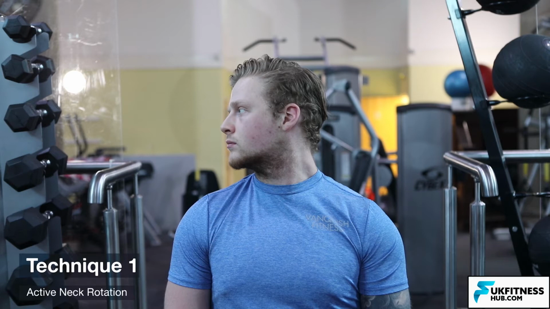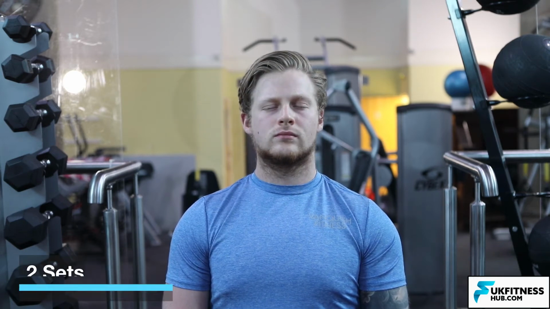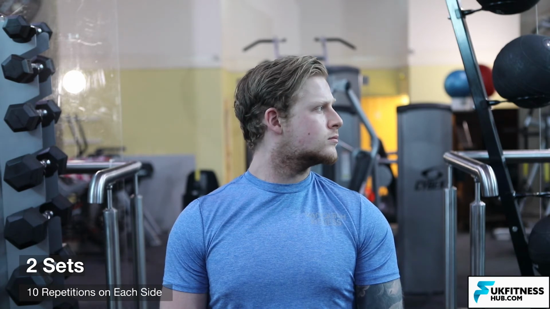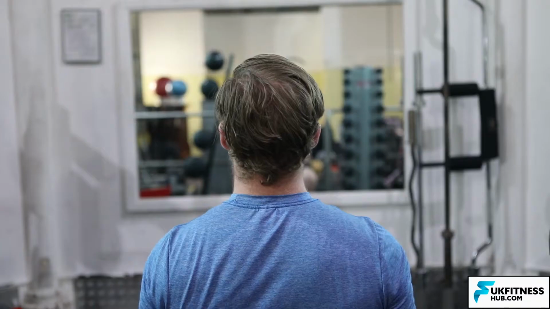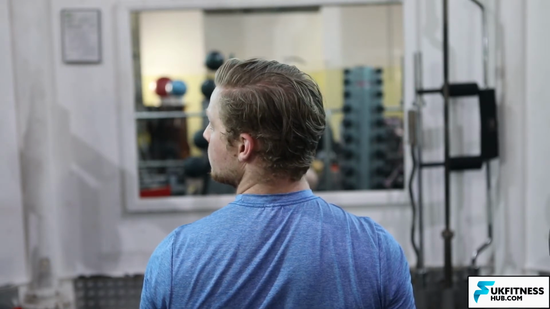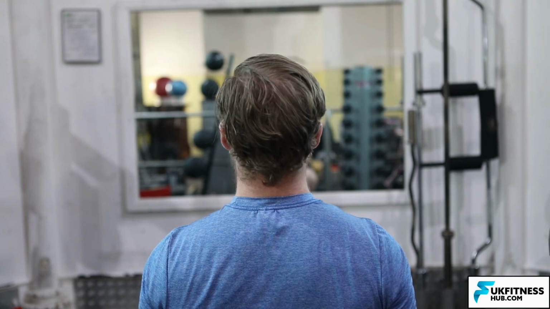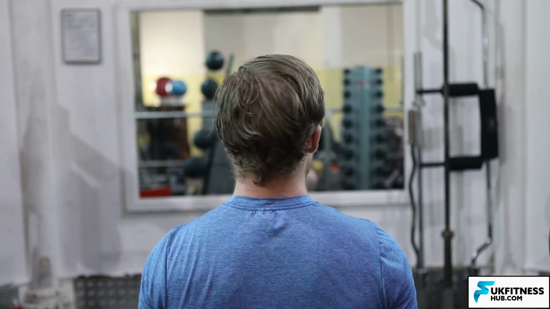Begin facing forwards with your shoulders back, then slowly turn your head to the side, keeping your torso still facing forwards as you do this. Look to achieve the maximum range of motion and then return back to centre before repeating on the opposite side. This is a good assessment to see if one side is tighter than the other, and as time goes on you want to improve your range of motion.